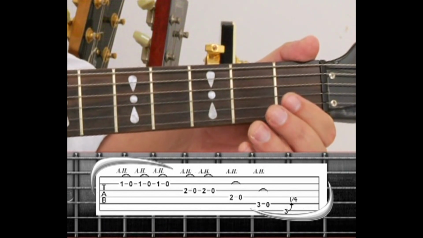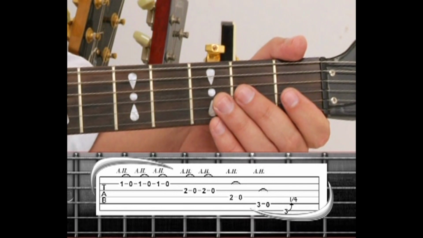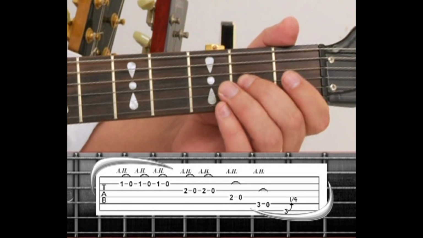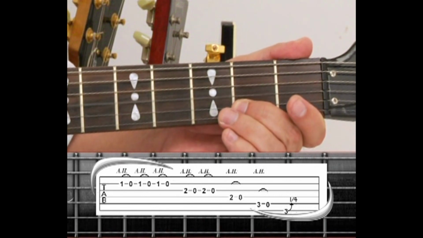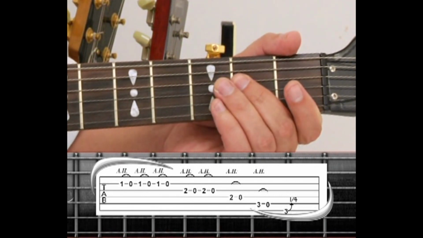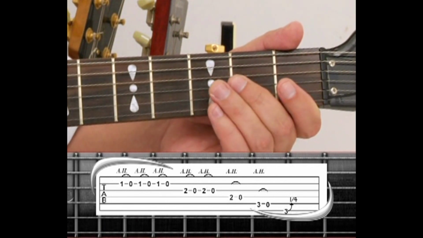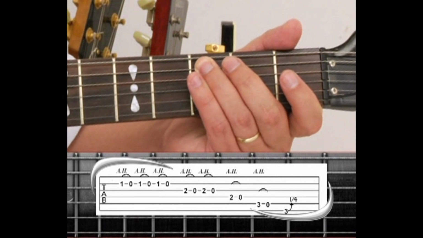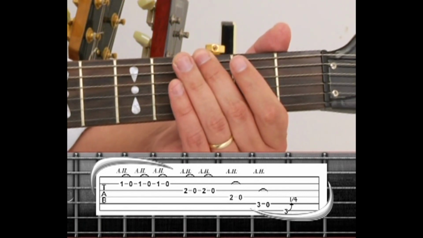Repeat 2 more times. Go to the 3rd string 2nd fret with artificial harmonics, or AH, and pull to open. Repeat. 4th string 2nd with AH, pull to open. 5th string 3rd with AH, and pull to open, then end on the 6th string 3rd with a slight bend.